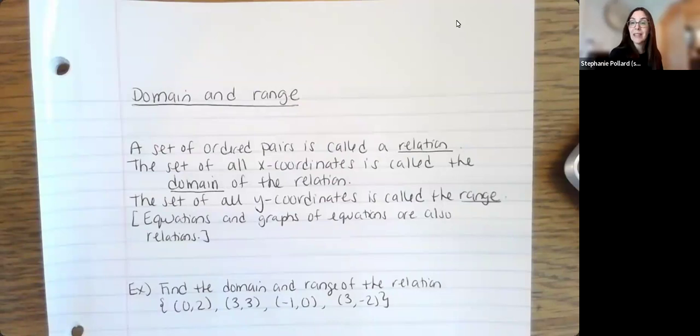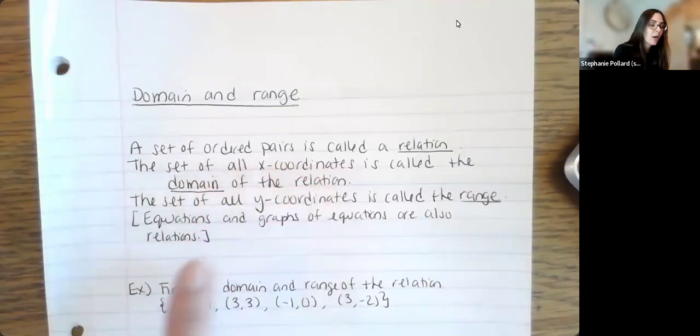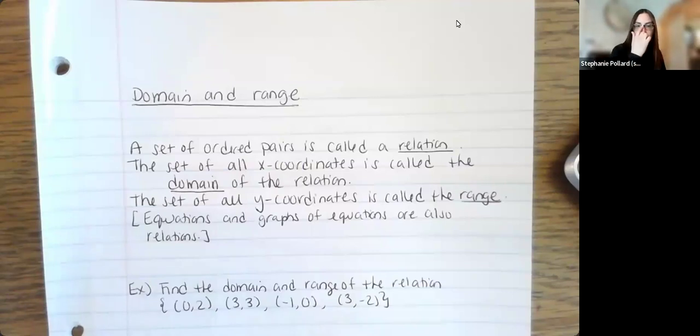Usually we say X and Y data, but whatever two variables there are, if there's a relationship that exists between them, so we're creating paired data, we're creating points, maybe we're creating an equation or a graph, that is going to be a relation. So we typically think of it as paired data, but it also includes equations and graphs because those are also made of points as well.